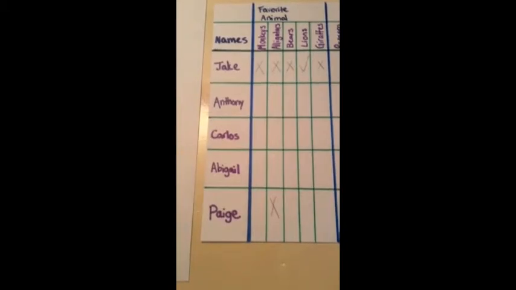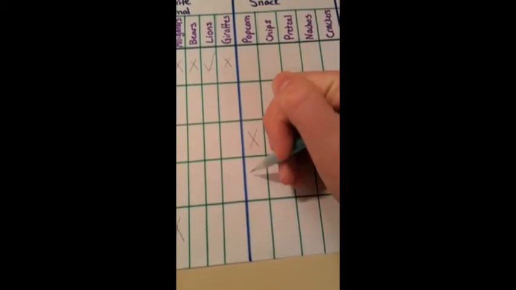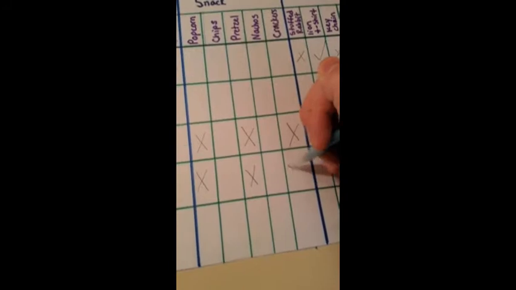Clue number 5 says Abigail and Carlos both got a snack that involved chips. So on the chart, under Carlos and Abigail, we can cross off popcorn, pretzel, and crackers for both of the children.